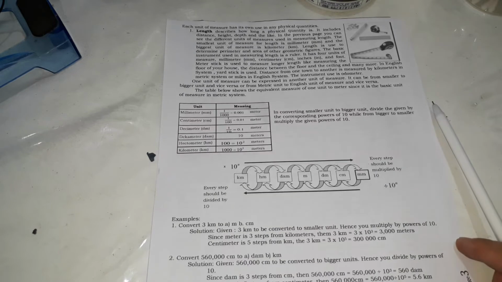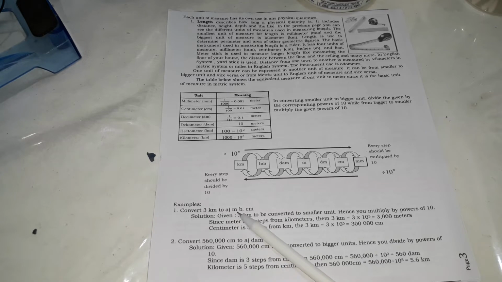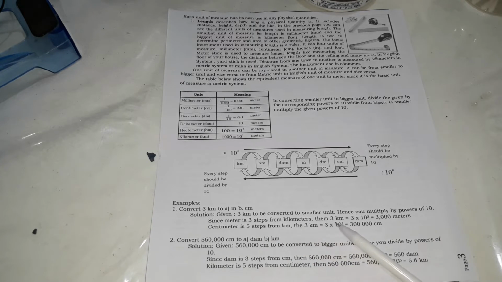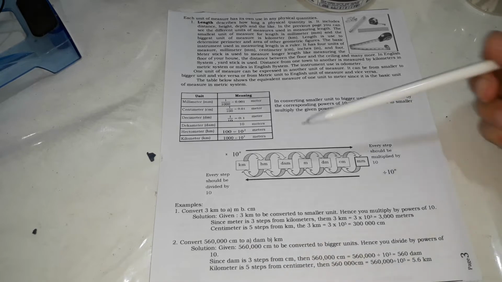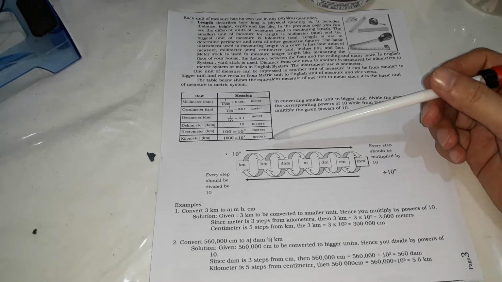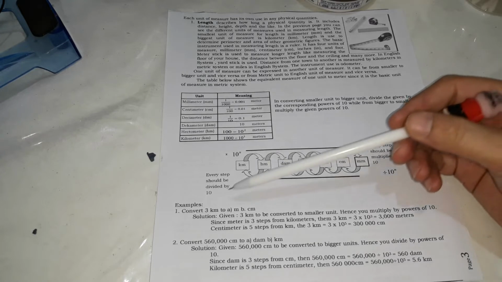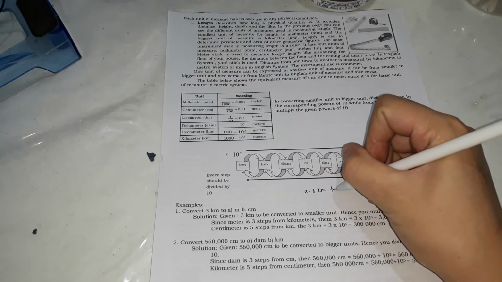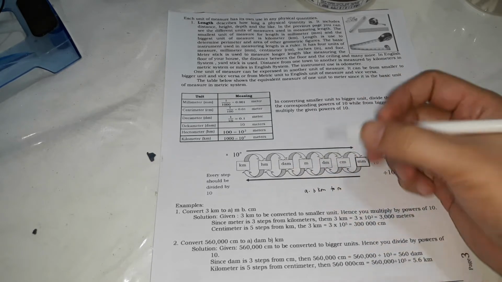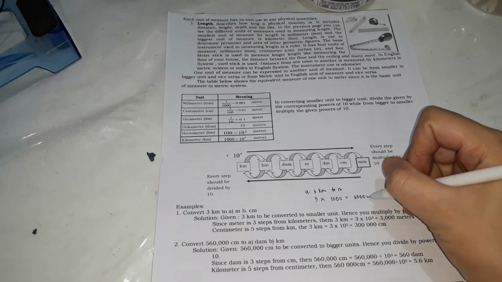For example, convert 3 kilometers to meters and centimeters. Given the 3 kilometers to be converted to a smaller unit, hence you multiply by powers of 10. Since meter is 3 steps from kilometer, from kilometer to meter, 1, 2, 3. Letter A is 3 km to m. So 1, 2, 3, which means 3 times 1,000. So the answer is 3,000 meters.